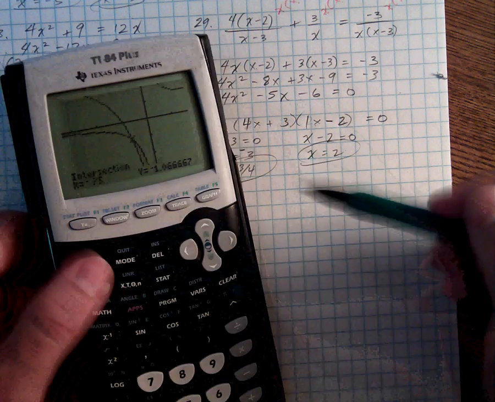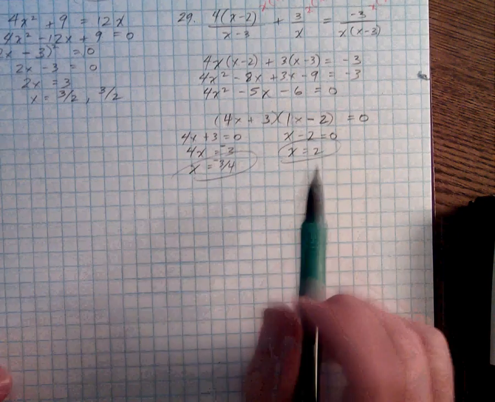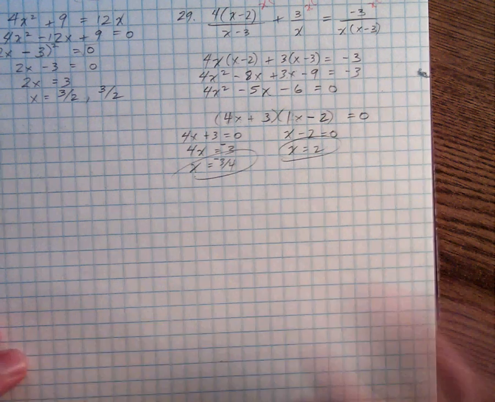And if I got that right, I'm pretty sure I got the other one right, so I won't bother you anymore with that. So I've checked them. It's a pain in the butt, but it is checkable.